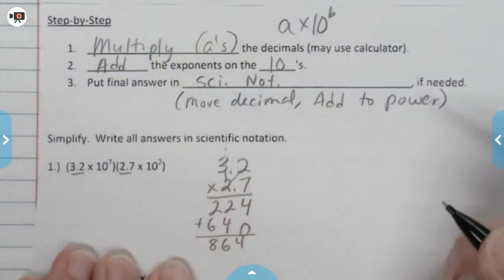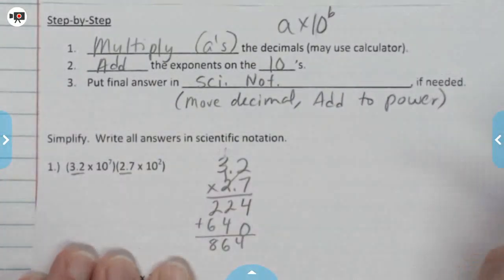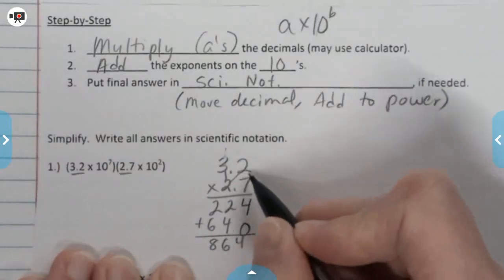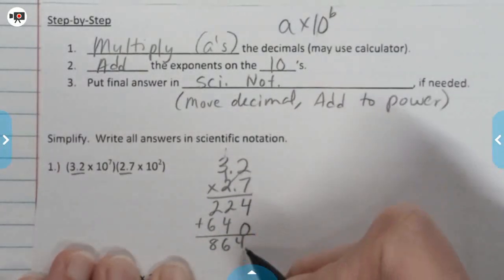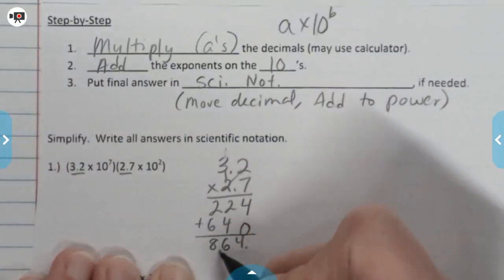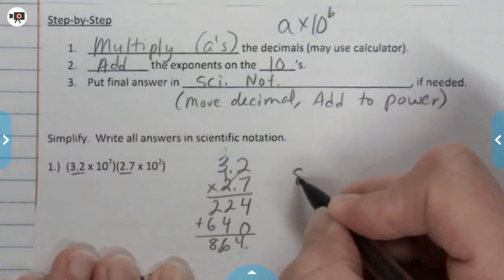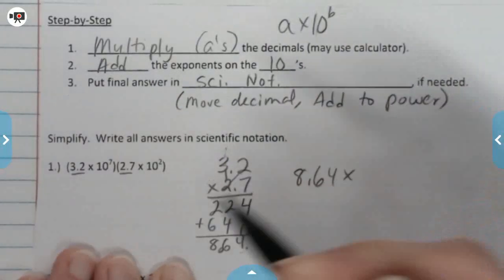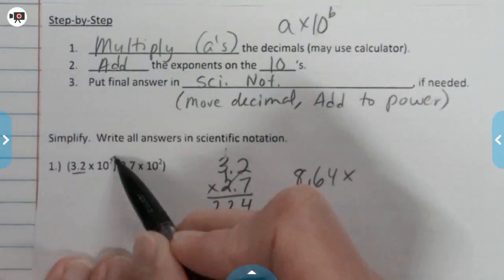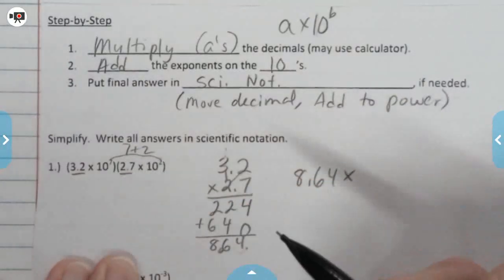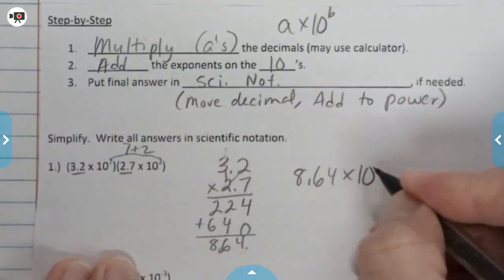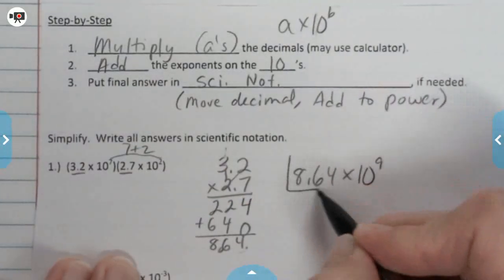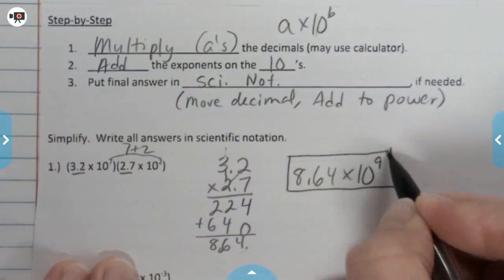And then the hard part's remembering how many decimal places to put in the answer. I've got 1 here and 1 here, which means I need to take the decimal back 2 places. So I'll have 8.64, and then I just need to add these powers, 7 plus 2. So I'll have 10 to the 9th. So even without a calculator, this isn't super bad.